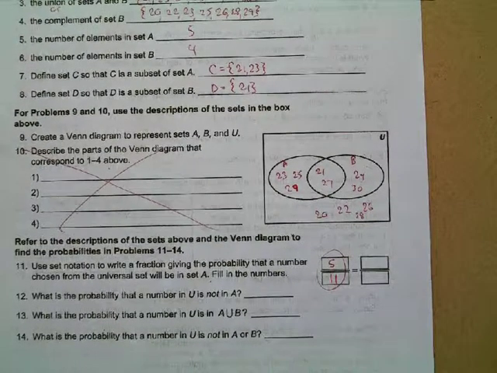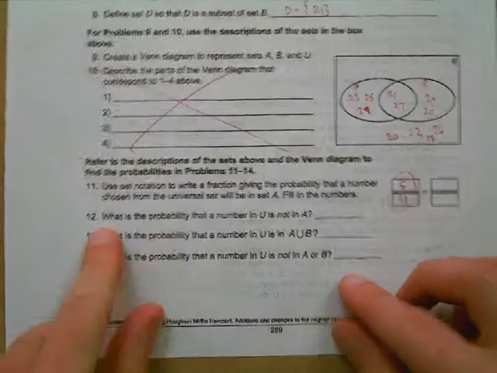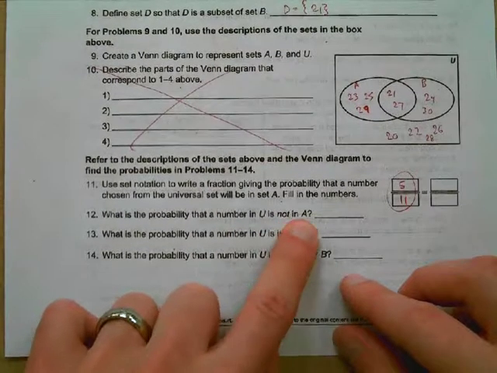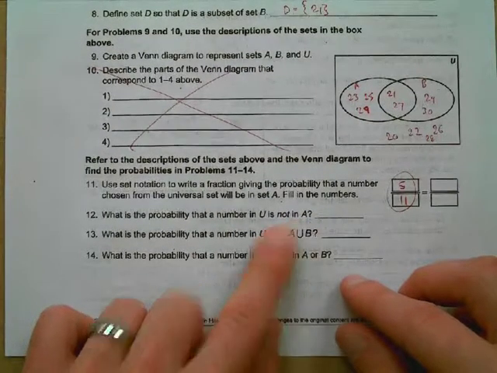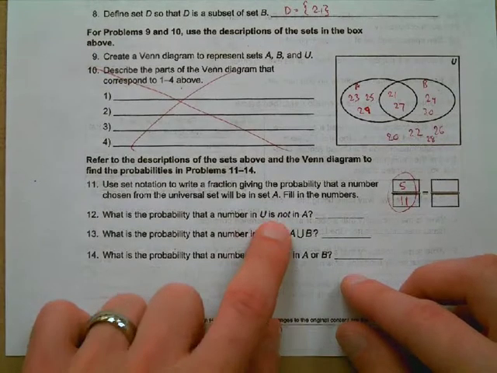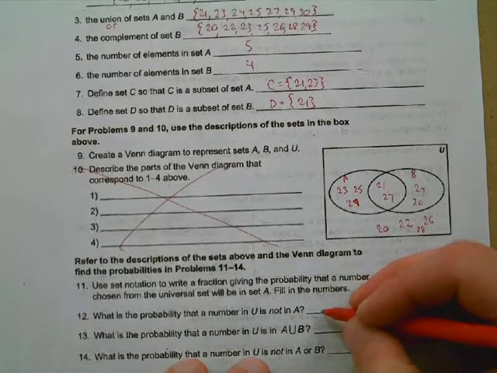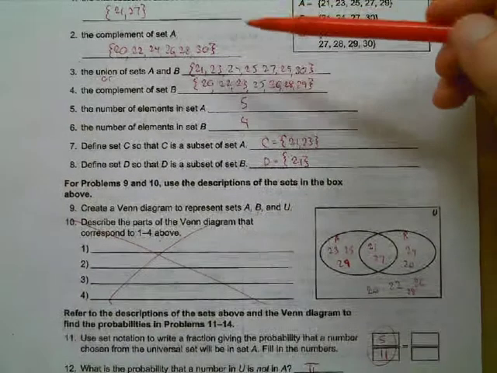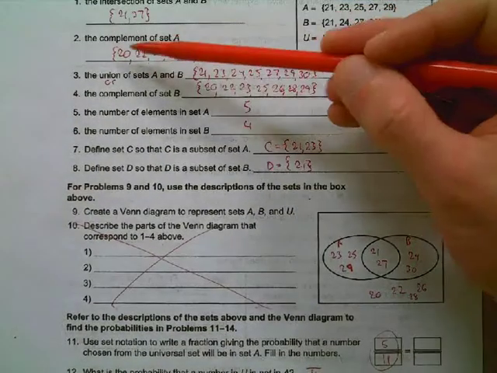Okay. What is the probability that a number in U, in the universal set, is not in A? Well, again, there's 11 total numbers to pick from in the universal set. How many are not in A? Well, the complement of set A is 1, 2, 3, 4, 5, 6. There's 6 in there, so 6 out of 11.